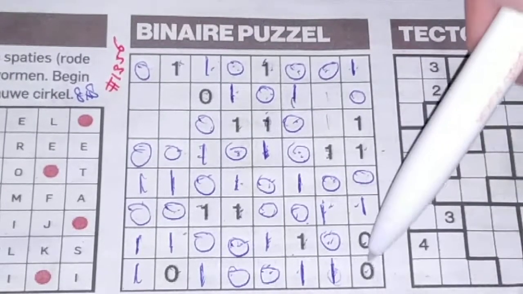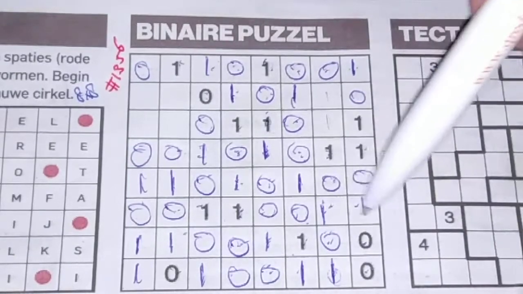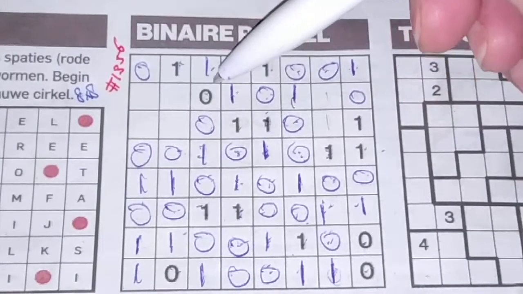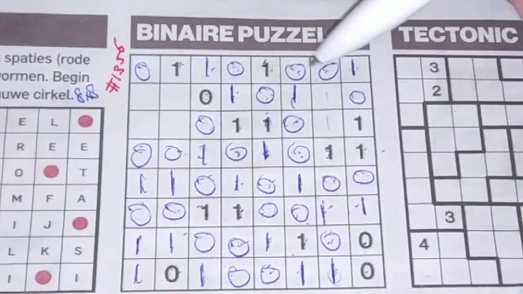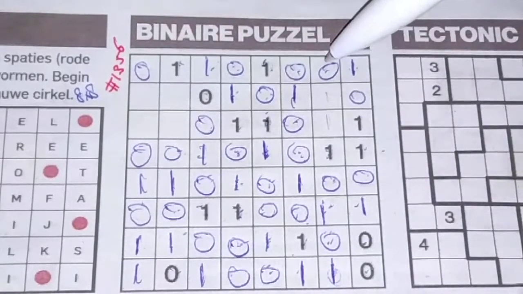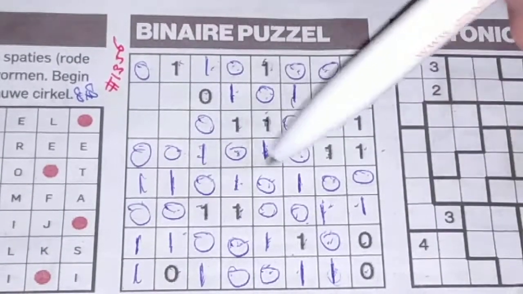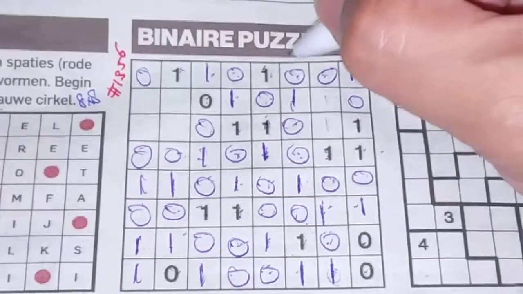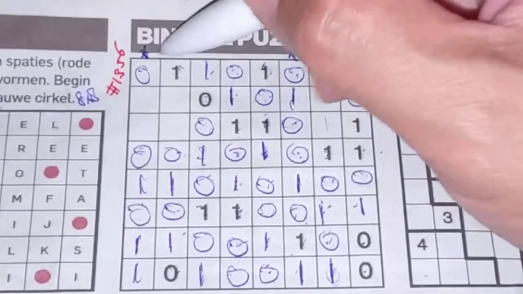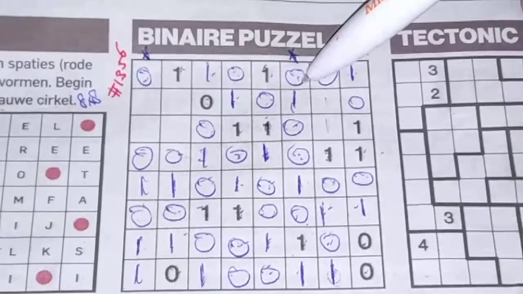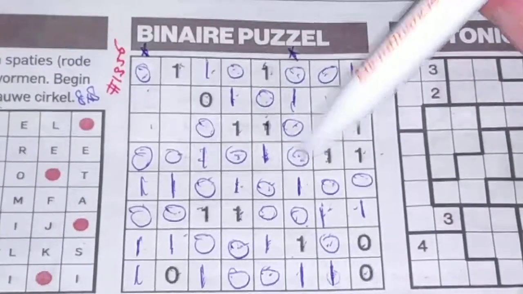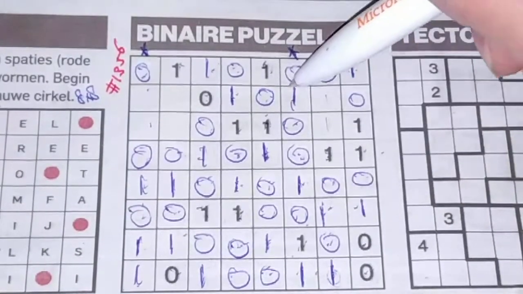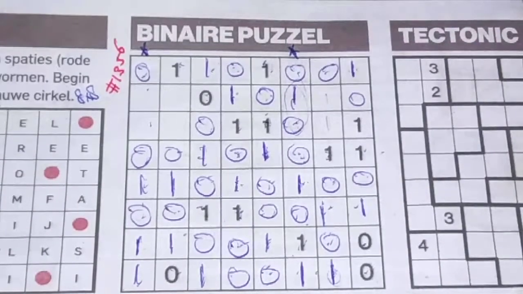So we have 101 here. Let me see. No, it's different. Double 1 here. Yes, this column and the first column: 0, empty box, 0, 1 1 0 0 1 1 1 1. So I need to switch these two digits.